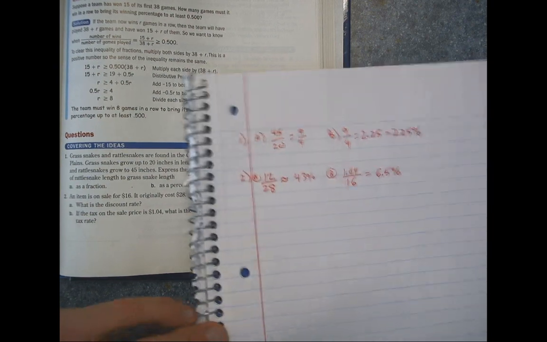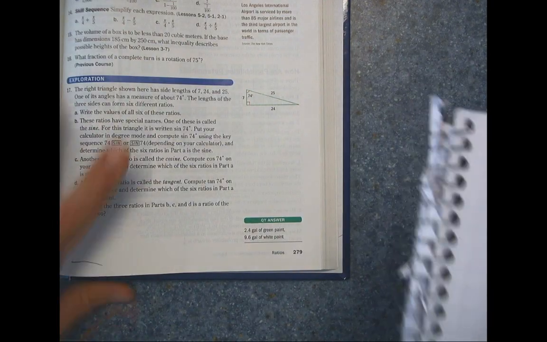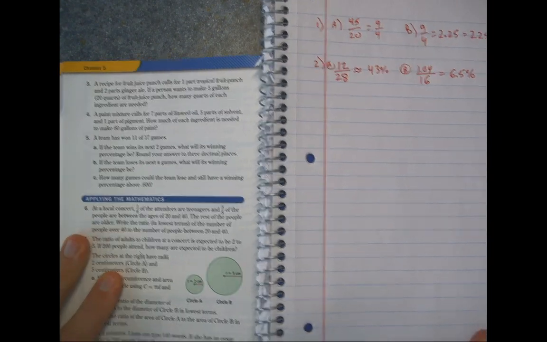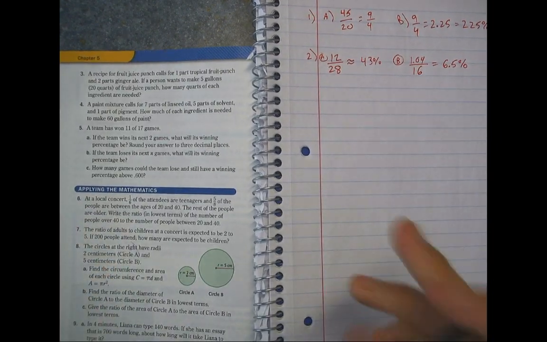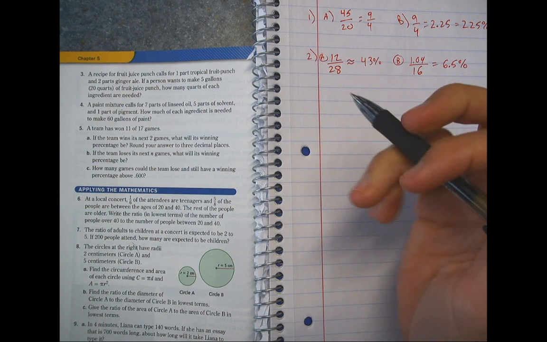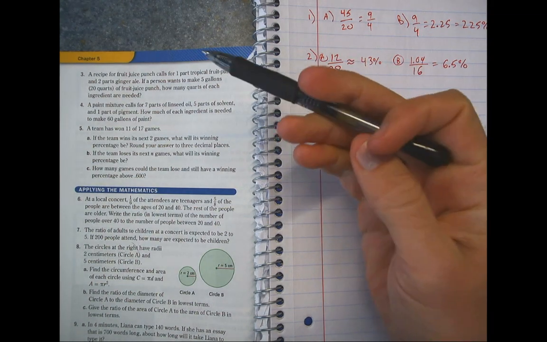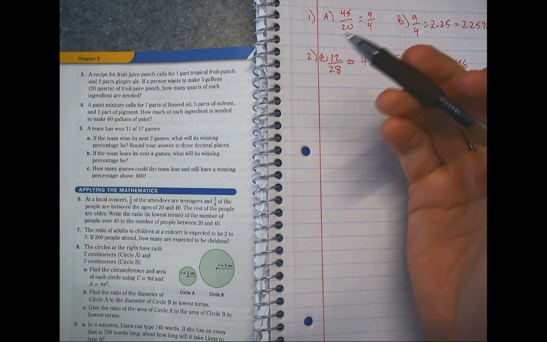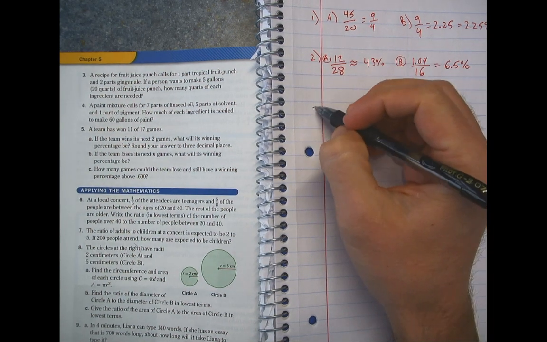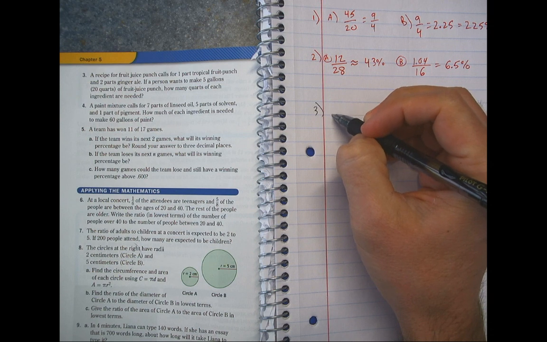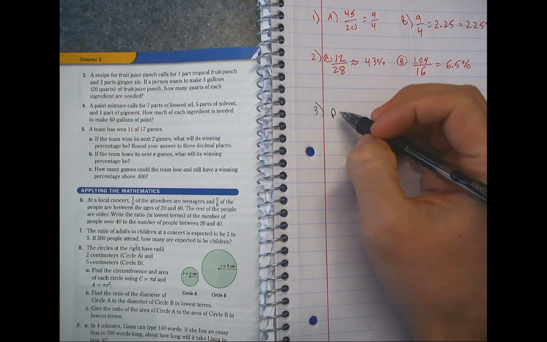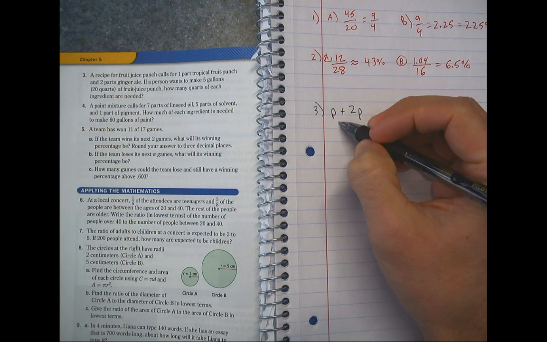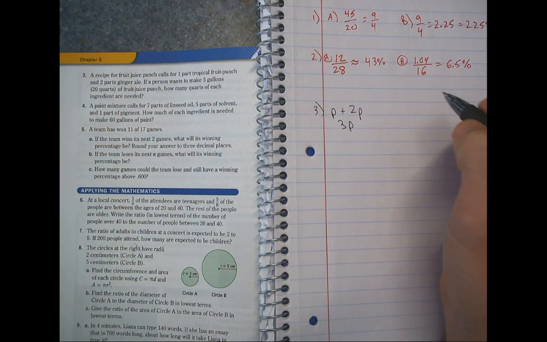Moving on to number 3. All right, so the recipe for fruit juice calls for 1 part fruit punch, 2 parts ginger ale. So that's a total of 3 parts, but the way we're going to represent that is 1 part, which I'm just going to call P, and 2 parts, so 2P. Now together that is going to be 3P. We'll simplify and put those together.